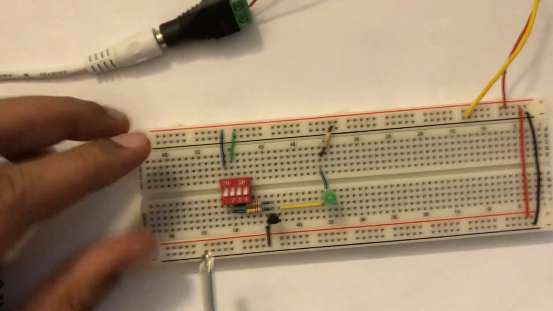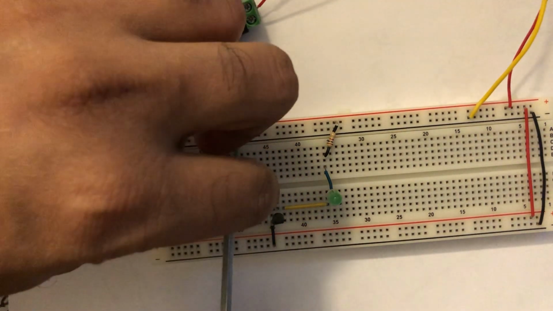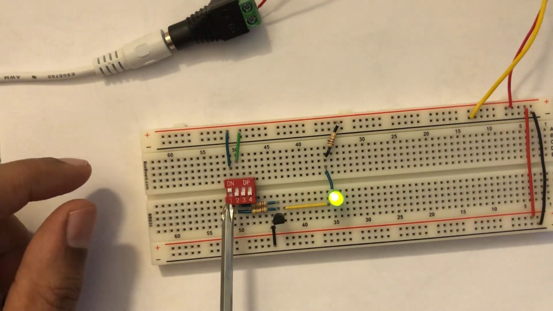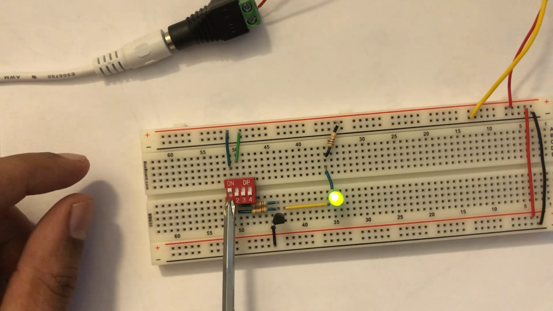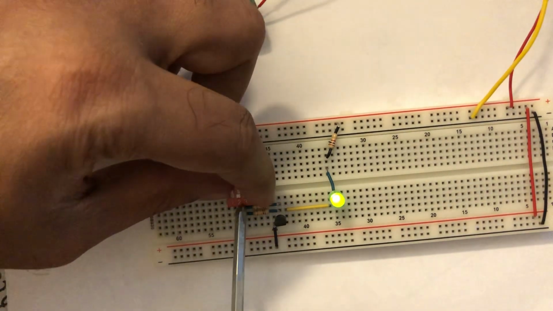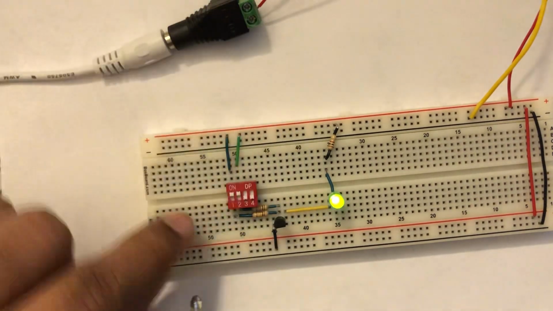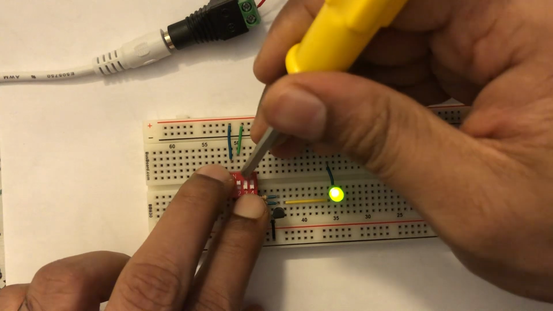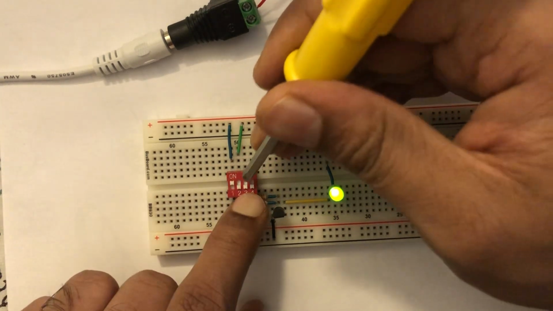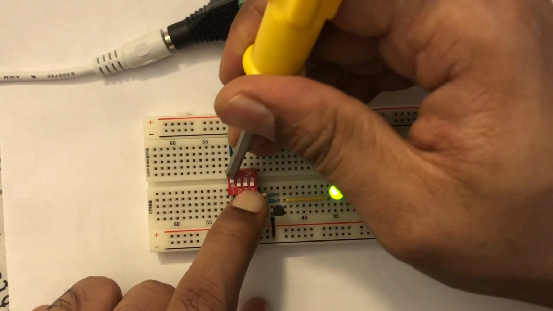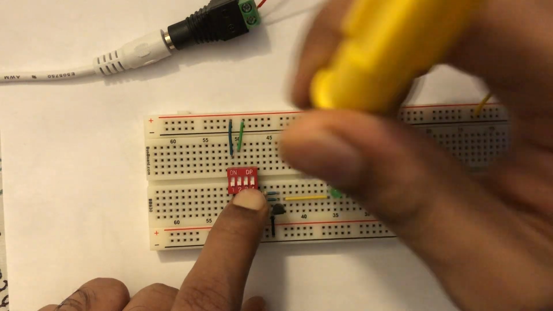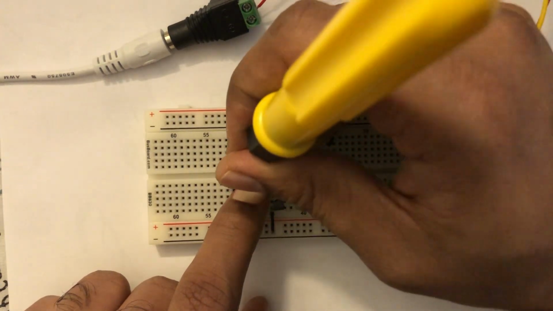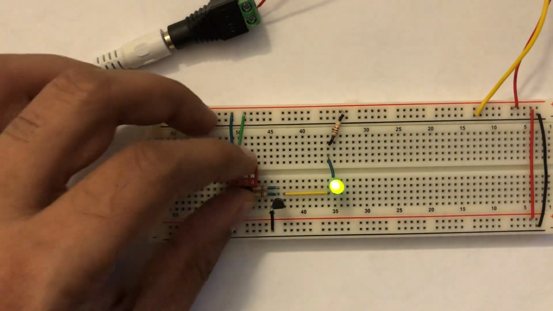So I'll try to switch on one of the dip switches. Okay, you can see that when I power on input A, the LED glows. Let me try to power on B. When both are on, it's still on. Let me try to switch off B. When I switch off B, the LED is still powered on. When I switch off both, the LED goes off. I'll try to switch on the B input, and then the LED comes up.